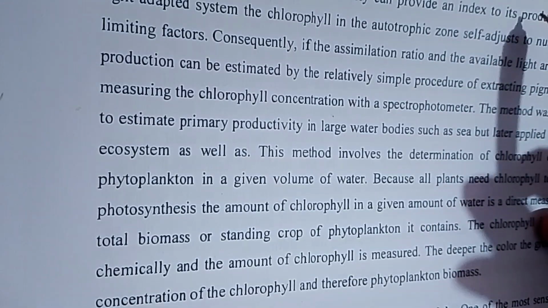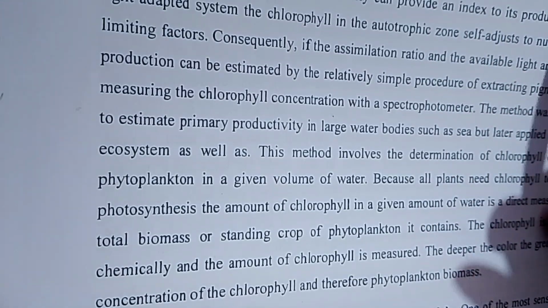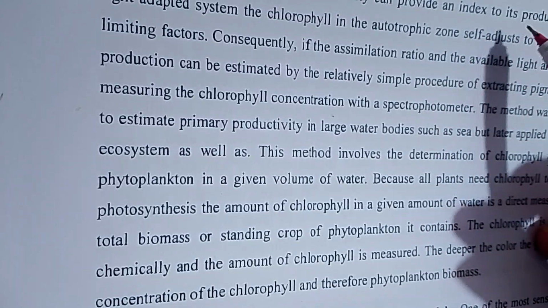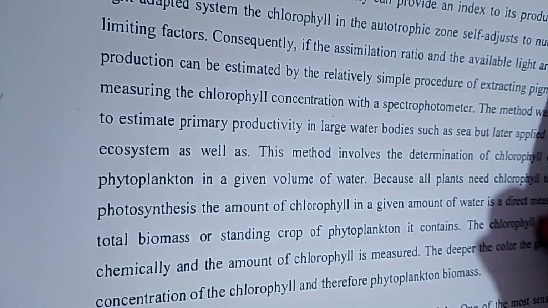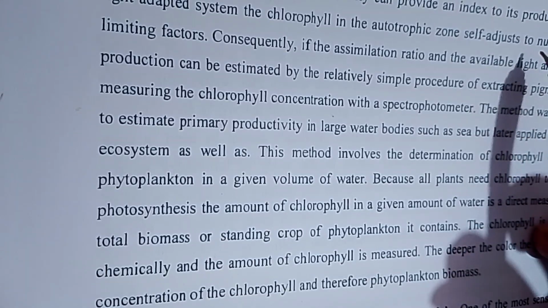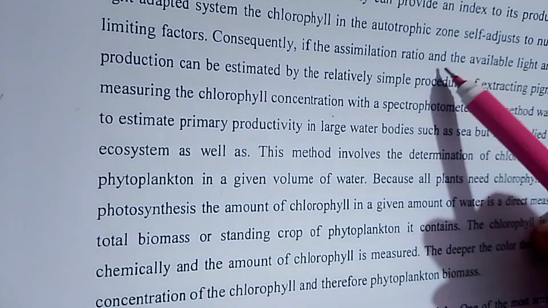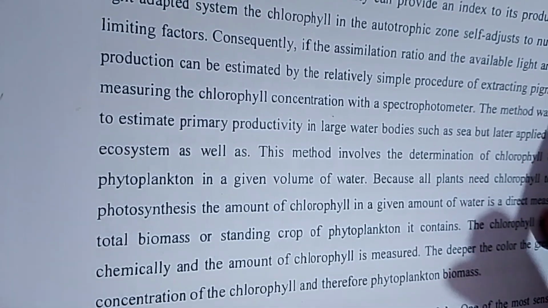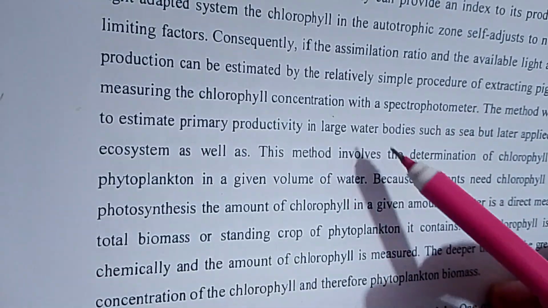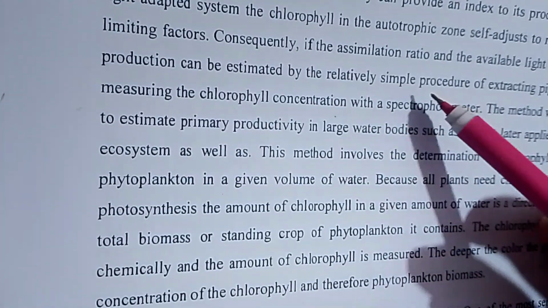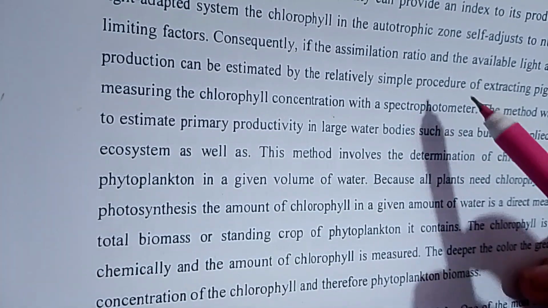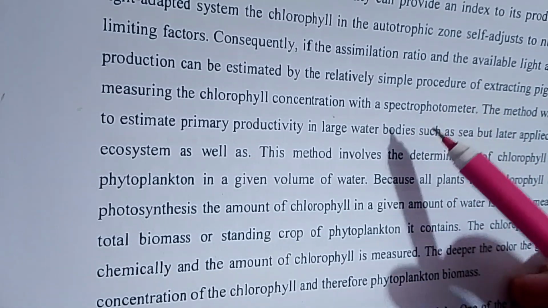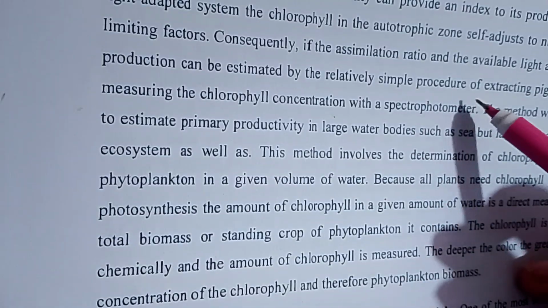With proper calibration, the area-based chlorophyll content of the whole community can provide an index to its productivity. In a given light adaptation system, the chlorophyll in the autotrophic zone self-adjusts to nutrient and other limiting factors.